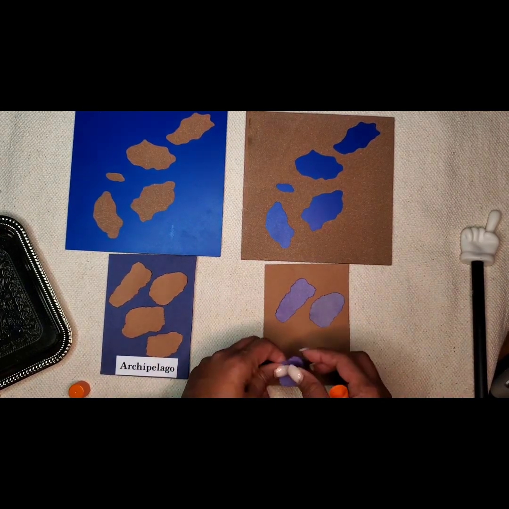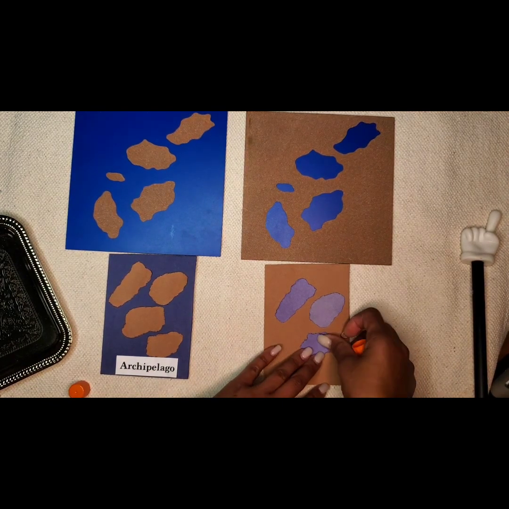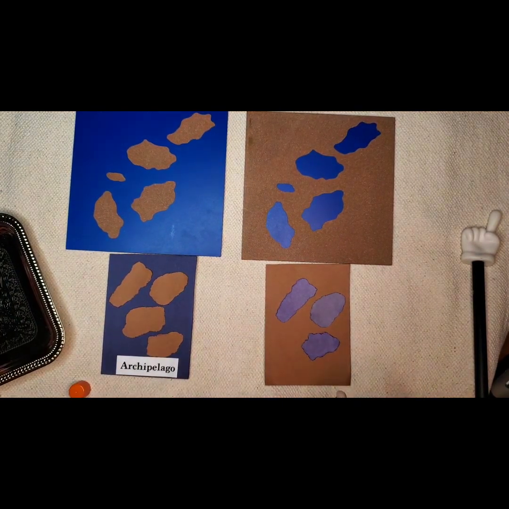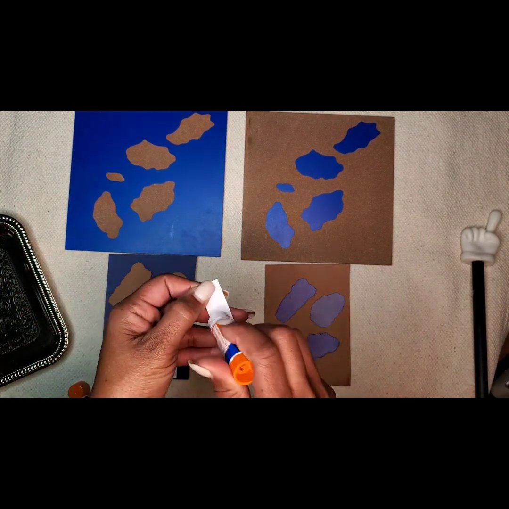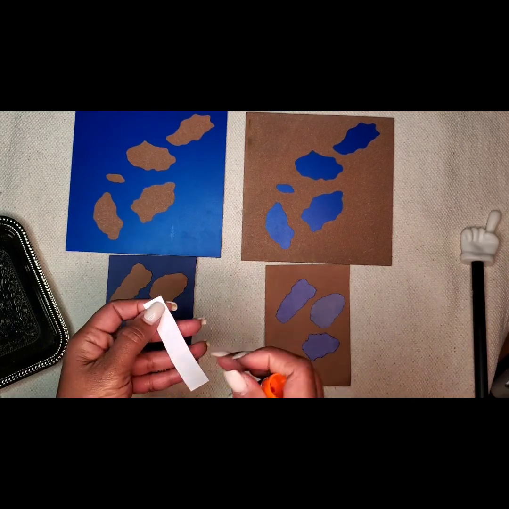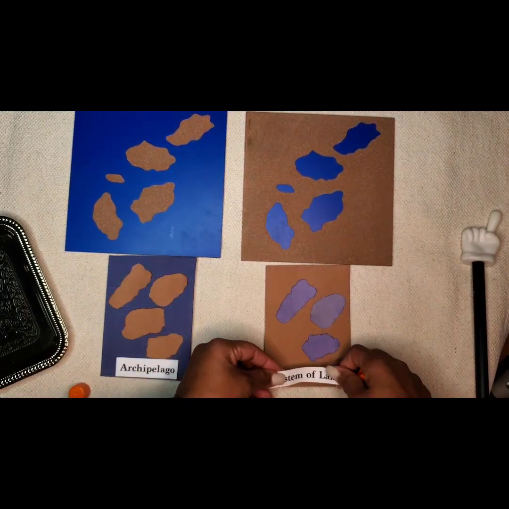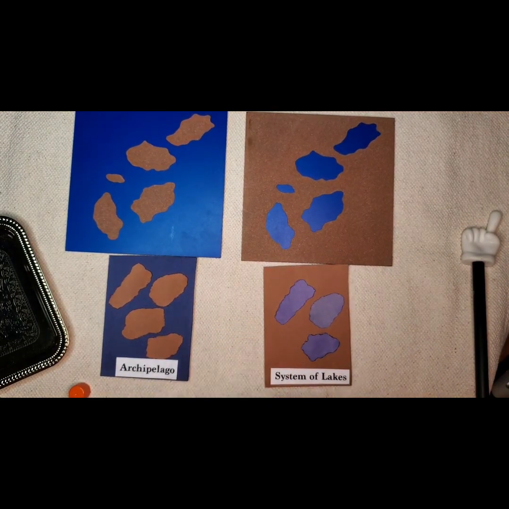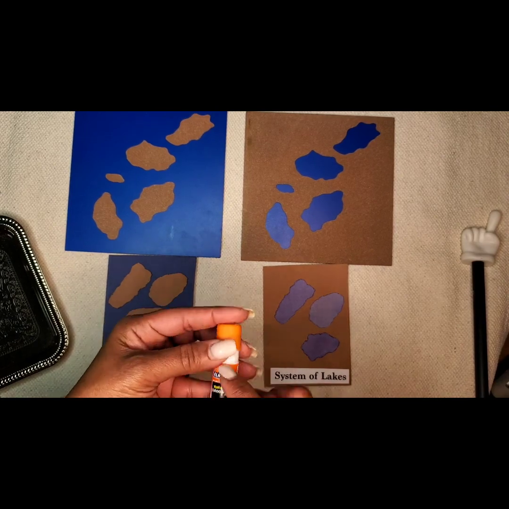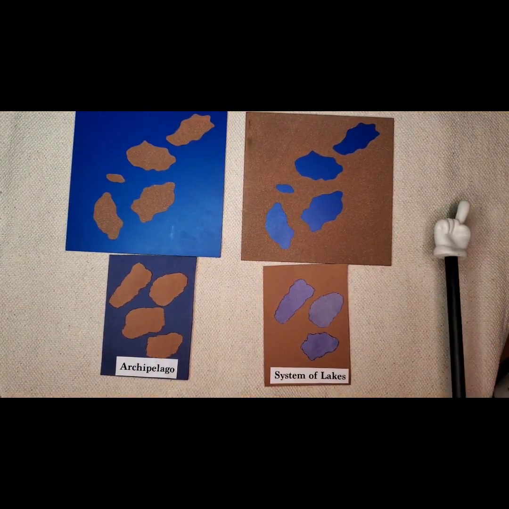I can go back in and add it later. And then I'm going to take my label for my system of lakes. Glue it on the bottom, and of course you can write it in at the bottom. Always put your top on your glue. And there we have it.